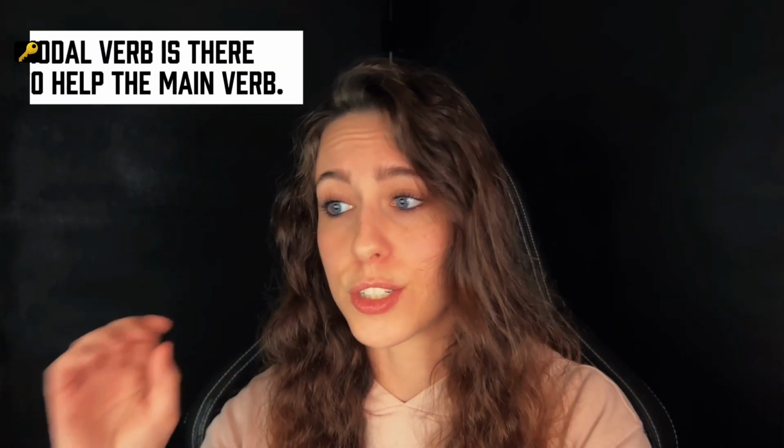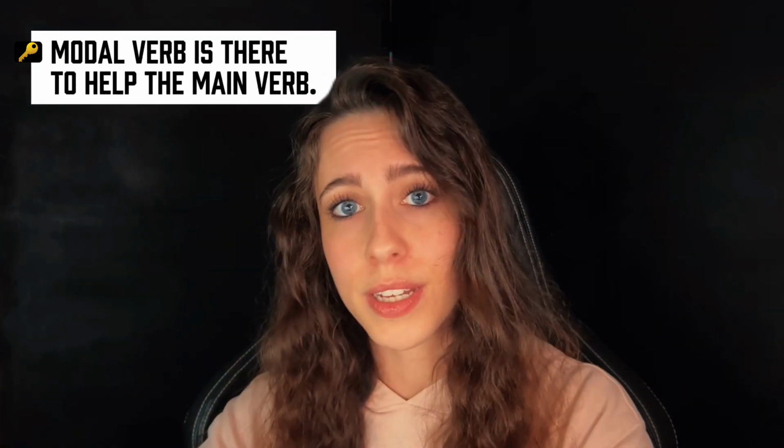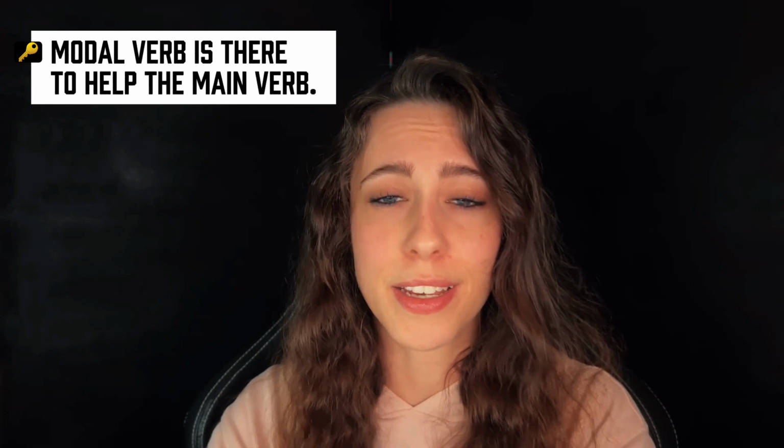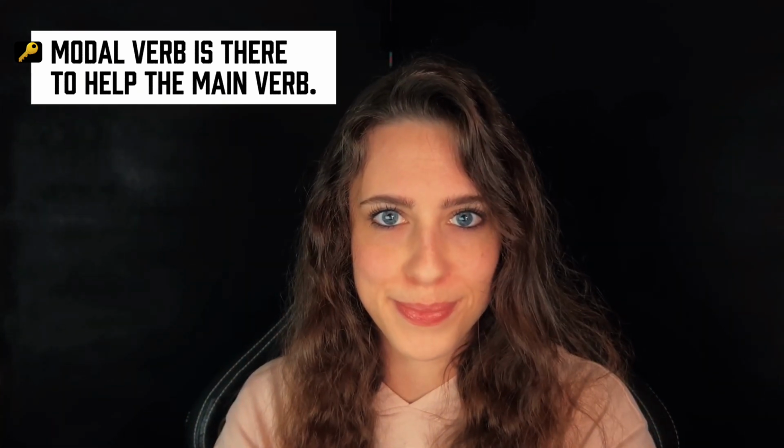Modal verbs are a type of auxiliary verb, which means they are a helping verb. They do not function or work on their own. They always help the main verb. So the key idea here is that an auxiliary verb, the modal verb, is there to help, and it gives extra detail or essentially extra meaning to the main verb.